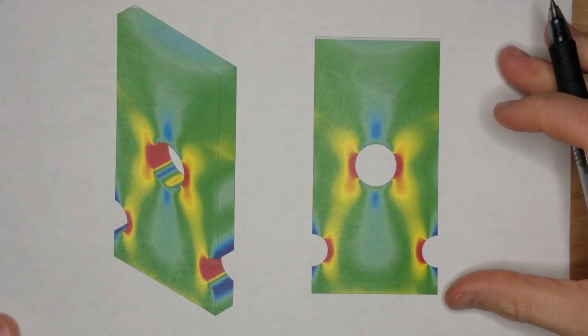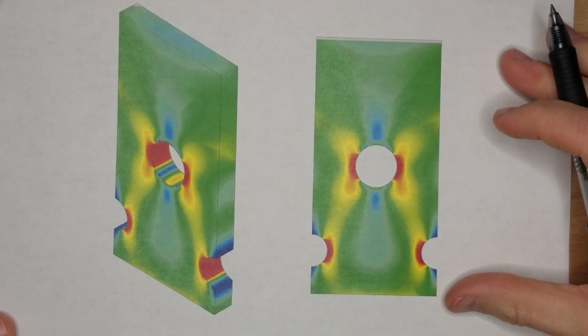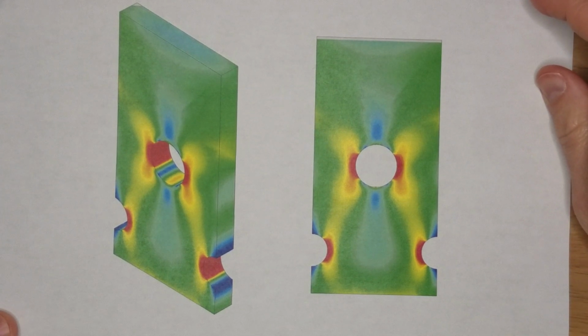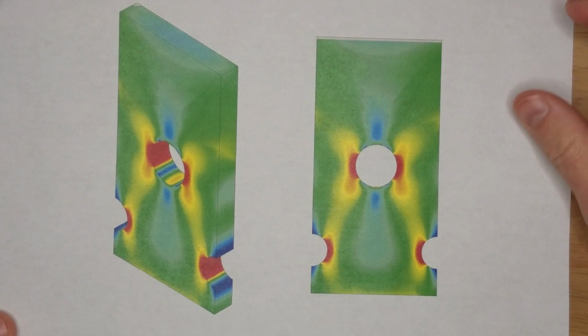Now, this is a really simple FEA. It gets way more complicated than this. But this might be a good example of what you could see on an exam. Where should you refine the mesh and how should you do it? That's pretty much it, guys.